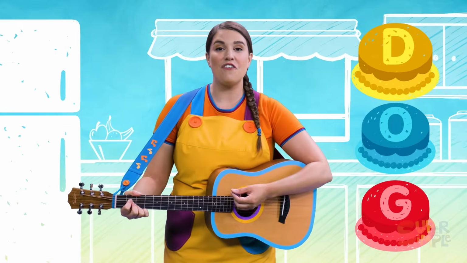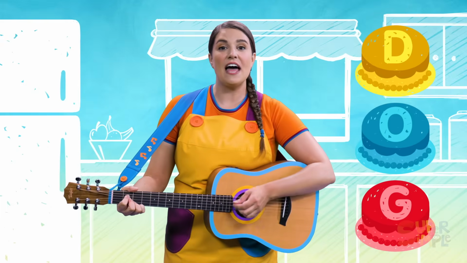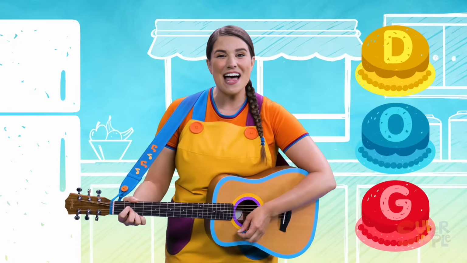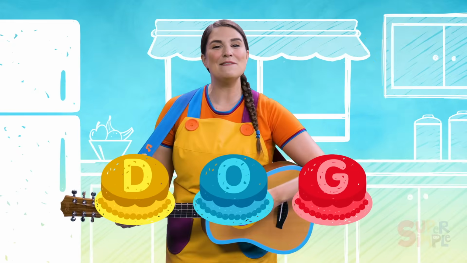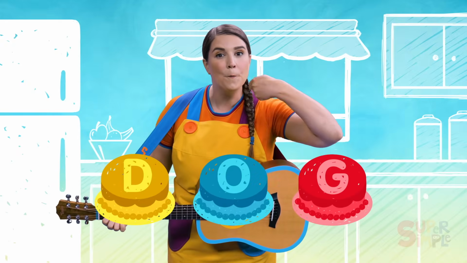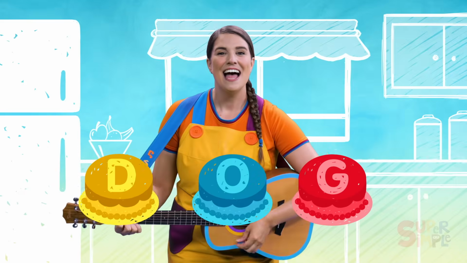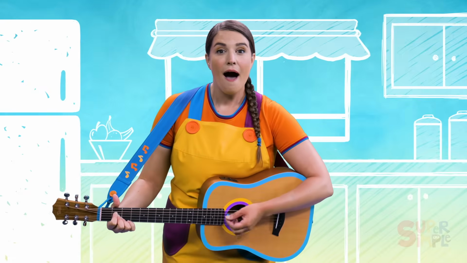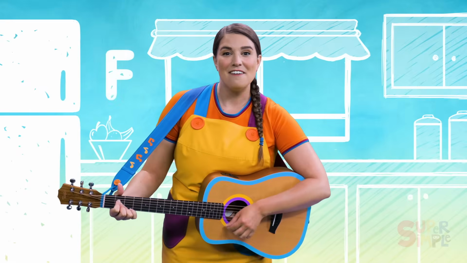So we made cakes for Devante, Orlando, and Graciela, and marked the cakes with the letters D, O, and G. And that spells dog. We did it. Let's take a bite of the cake. That's delicious. Let's spell one more word. That means more cake. This is fun. Hey, let's spell the word fun. Fun starts with the letter F.